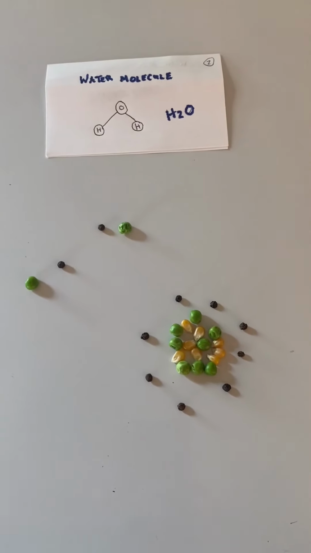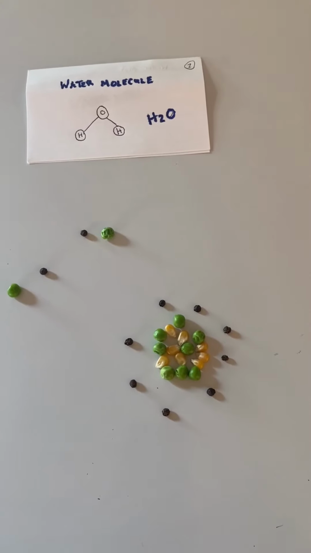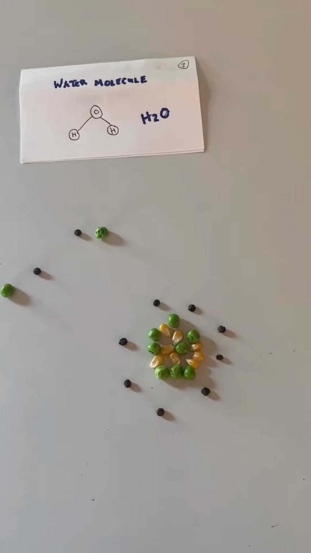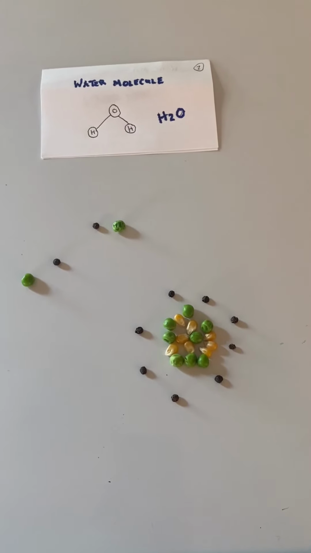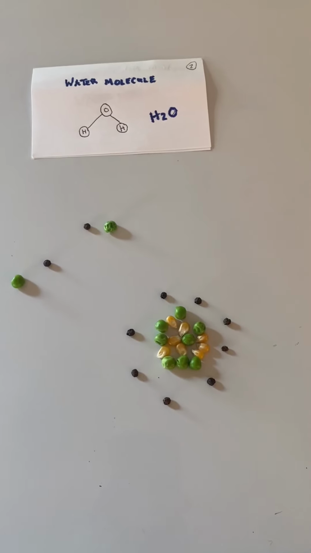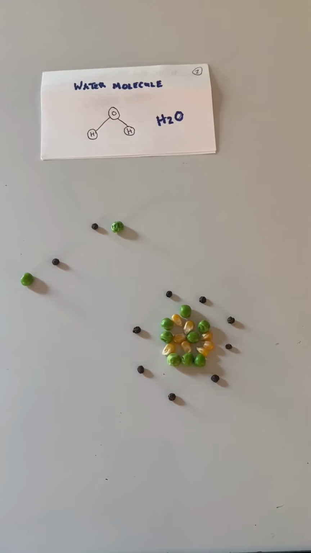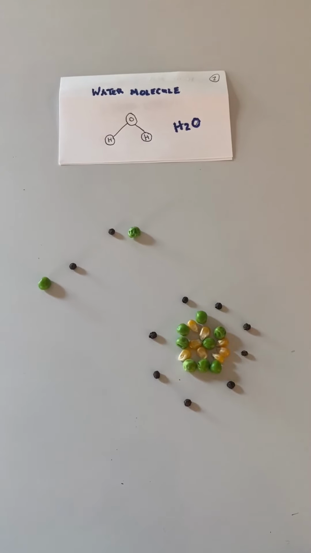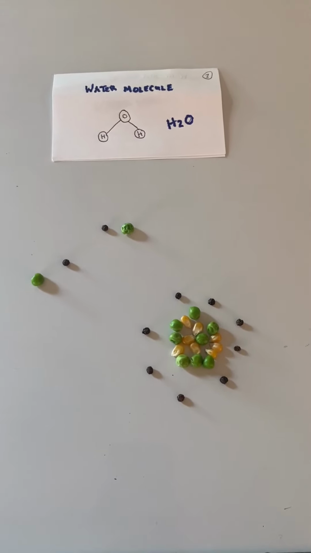For the water molecule, H2O, right, it's that simple. Not really. Let's break it down a little further. We have a proton and an electron for each hydrogen atom with their designated charge, right? Positive 1 for the proton, negative 1 for the electron. Adding those two together makes it neutral.